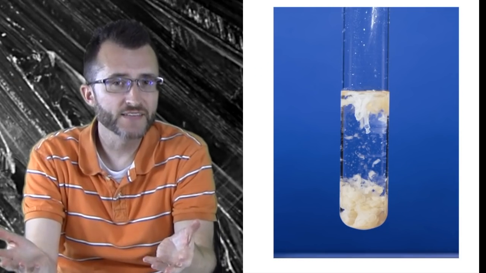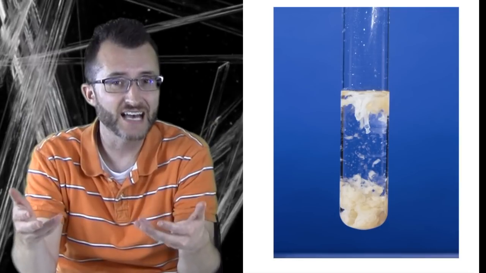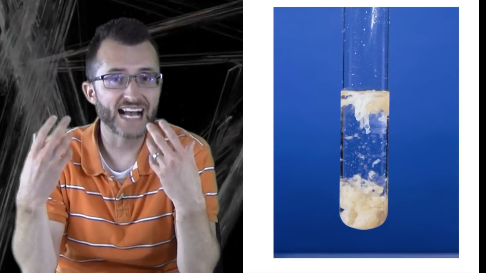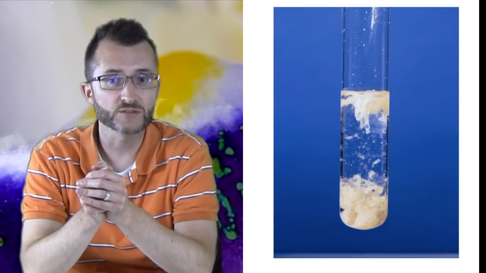So what does this look like in the lab? Well, if you mix 2 aqueous solutions together and one of the products is insoluble or a solid, it's going to actually look cloudy or chunky like in the picture that you see in the lower right.